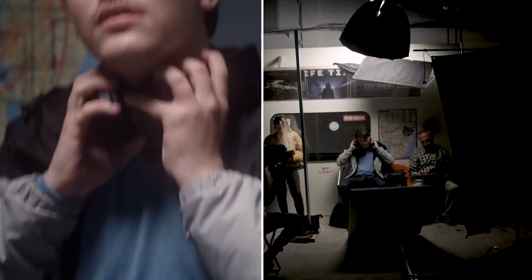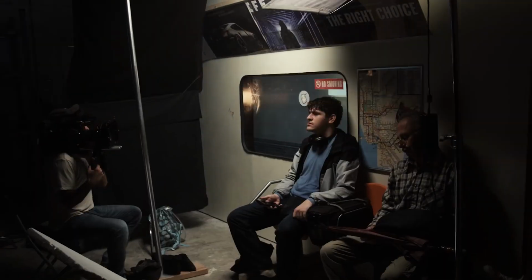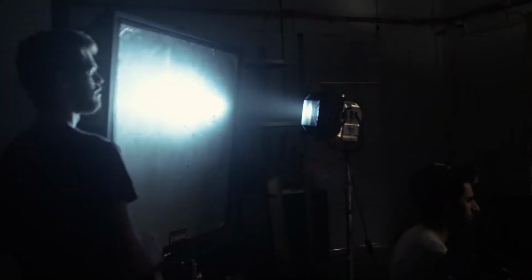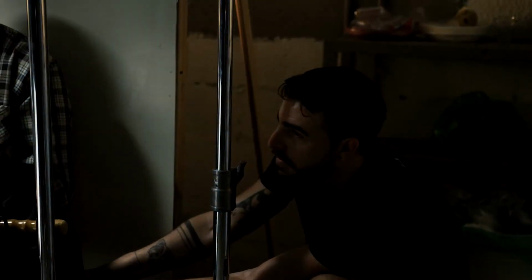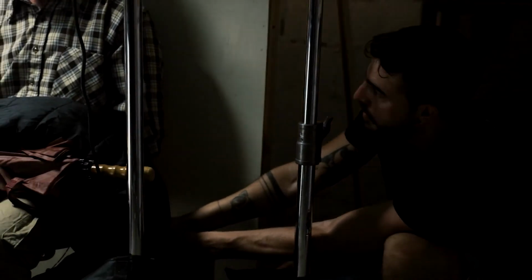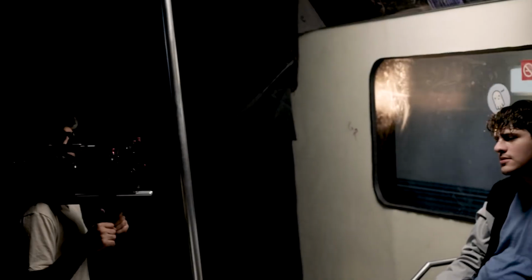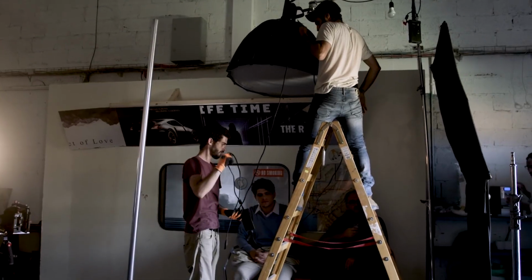To bring everything to life, we moved around an HMI light to mimic the moving subway lights. And we also physically rocked the entire set back and forth. And that's how you can use a simple screen to achieve beautiful results.